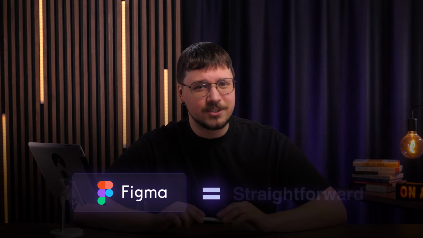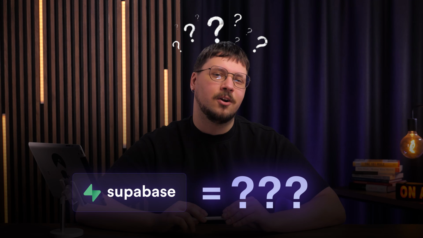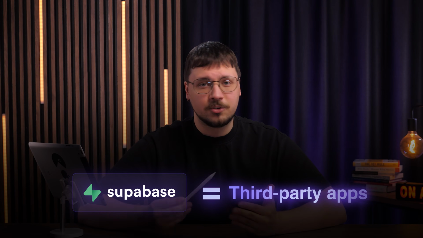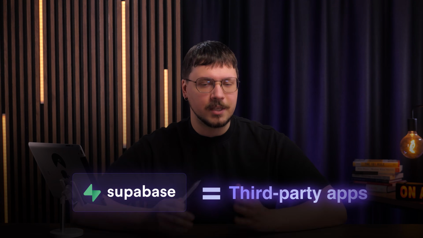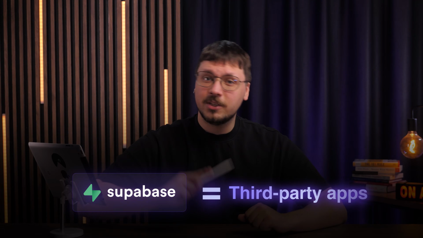Also, Figma is straightforward, but how familiar are you with Supabase? Third-party apps introduce a whole new learning curve. Plus, if you want to charge for access, you'll need to connect a payment system using external APIs.